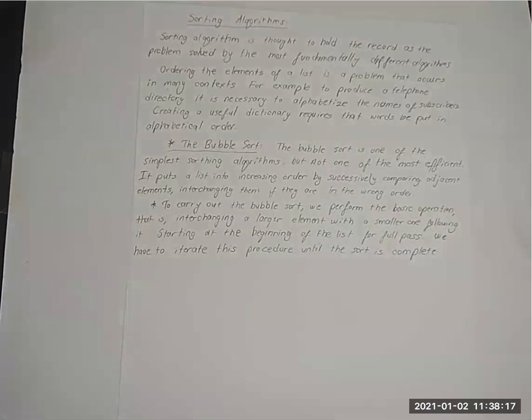So this is the weak point of that algorithm. If you couldn't complete in one cycle or one pass, then you have to start again beginning of the list. So this is disadvantage of the algorithm.